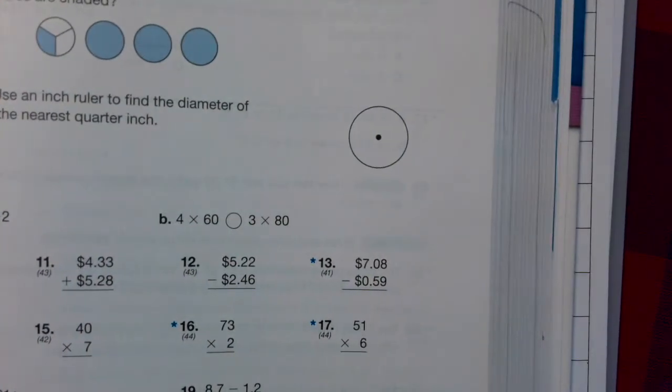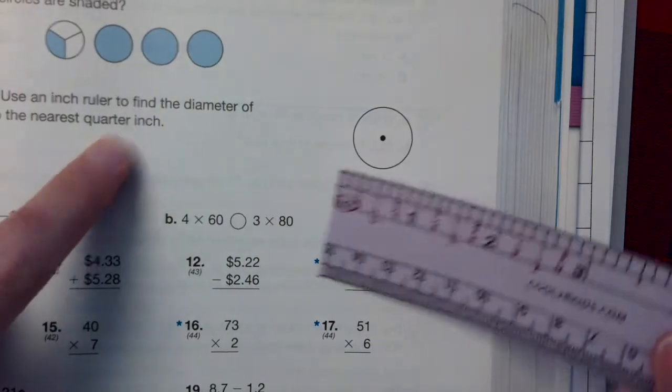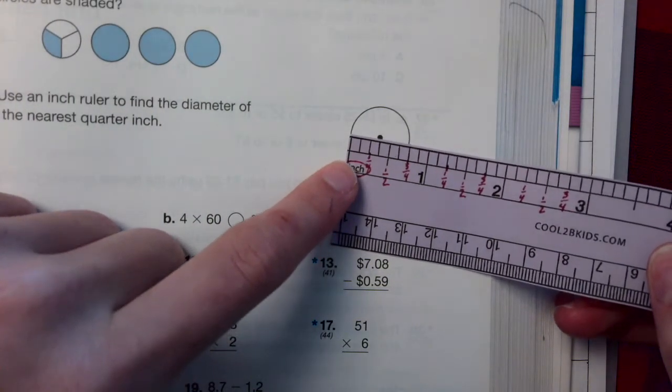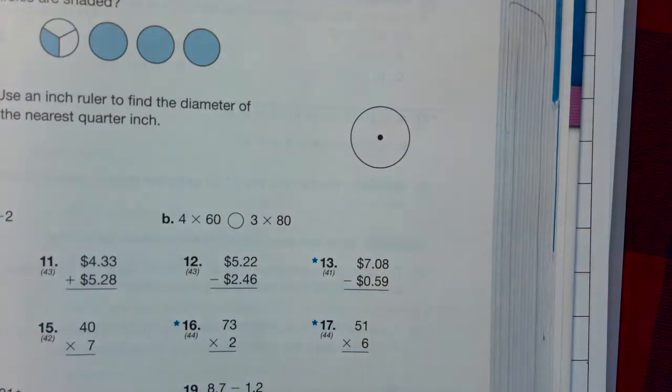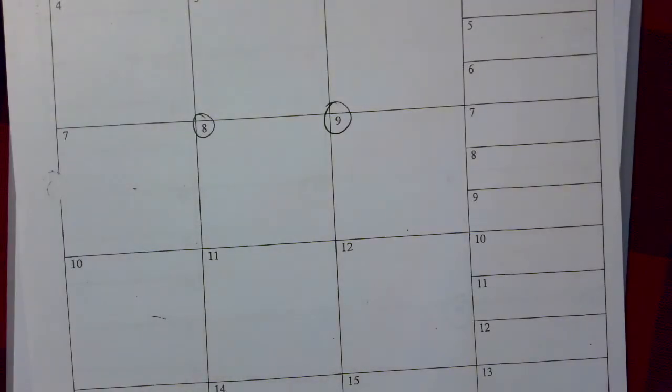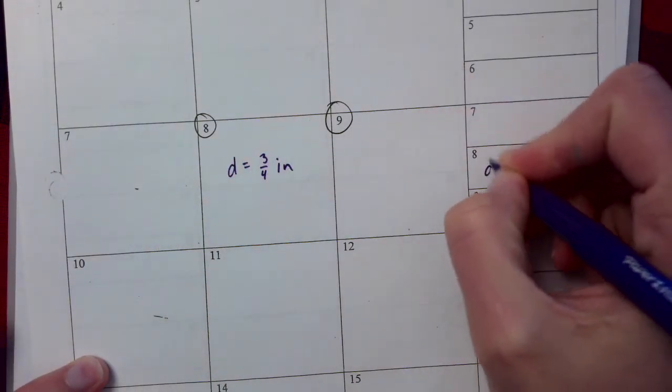So I'll take my ruler. Make sure I'm on my inch side. Start at the side, go through the middle, go to the other side. It's right at 3/4 of an inch. So diameter equals 3/4 of an inch.